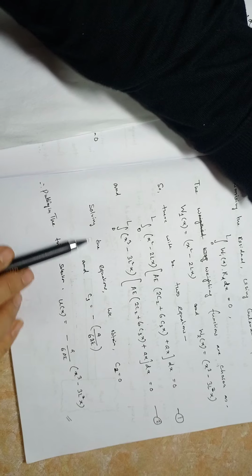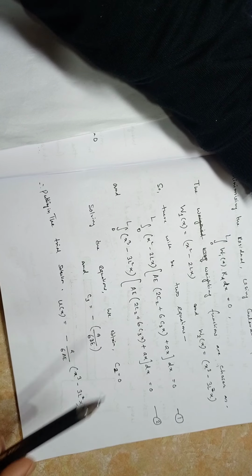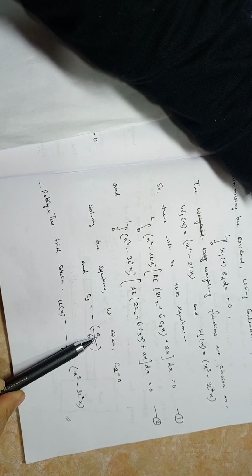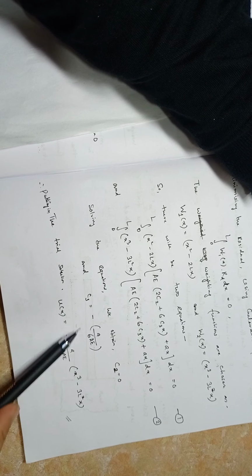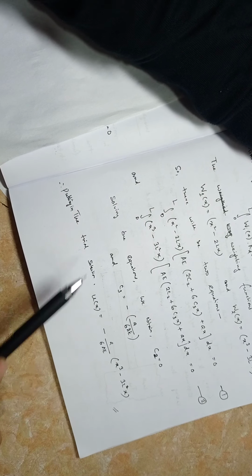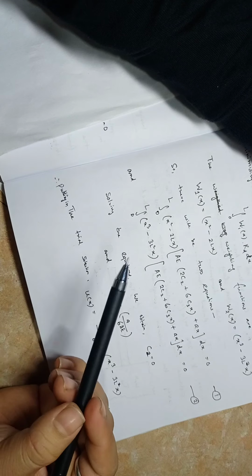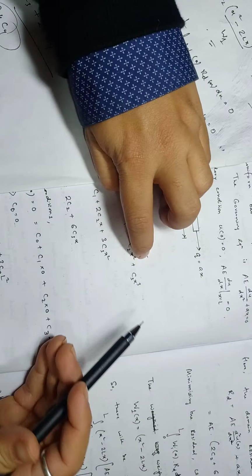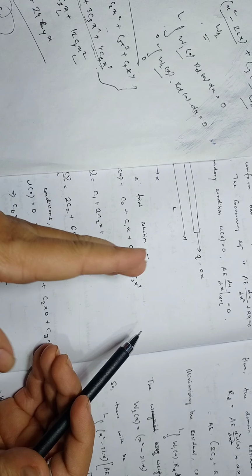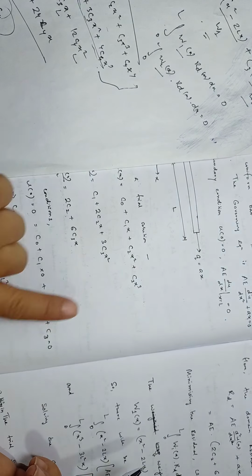After solving both of them, we obtain that C2 is 0, and C3 is equal to minus a by 6AE. This is another reason: because we got C2 equal to 0, it was observed previously that if we take only up to this term, we will not be able to reach an acceptable solution. So we have taken up to C3 x cube.